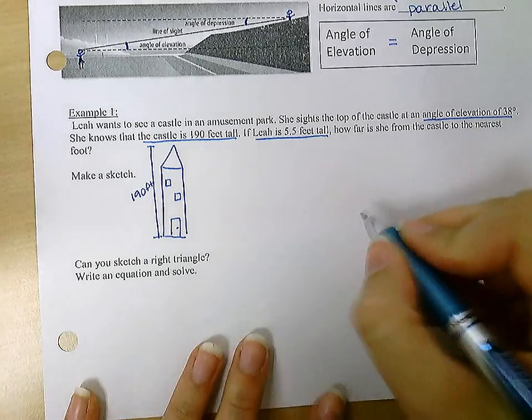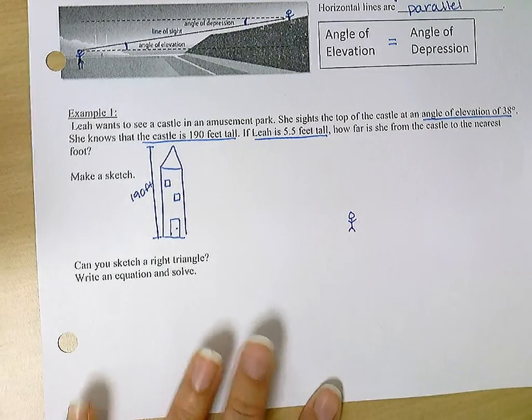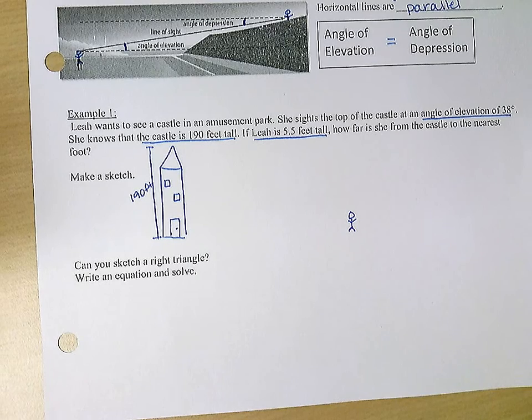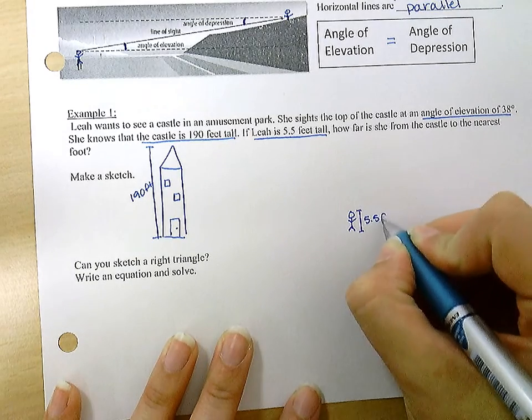Okay, I also know I have this person, her name is Leah, standing further away from that castle. How tall is Leah? 5.5 feet. Okay, so we know she is 5.5 feet.